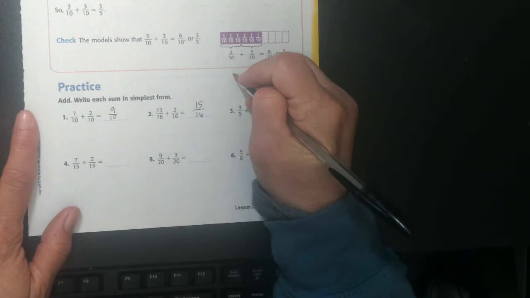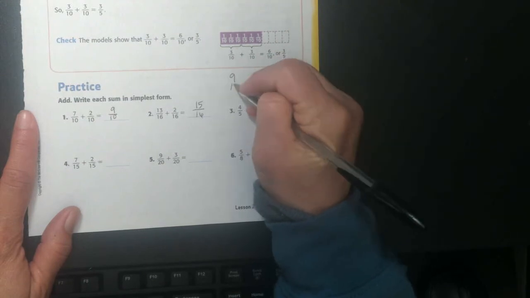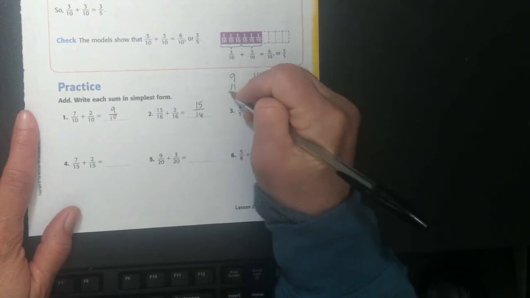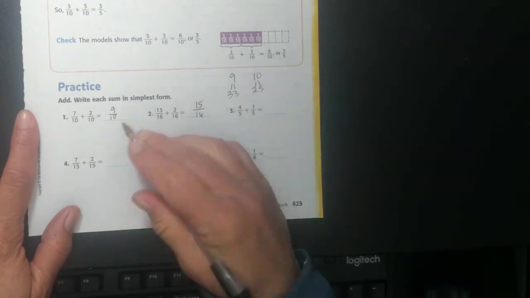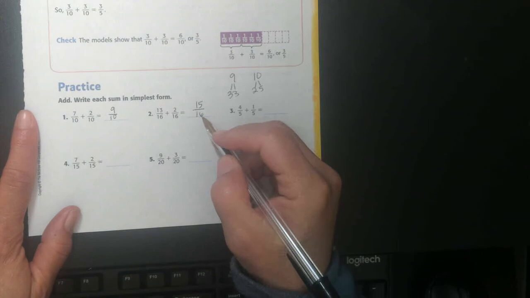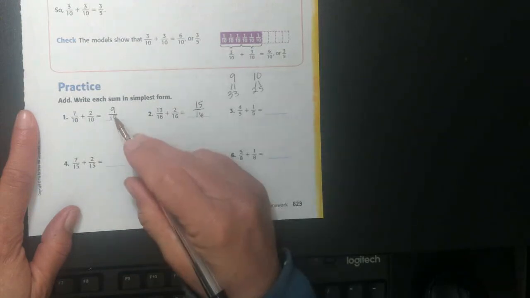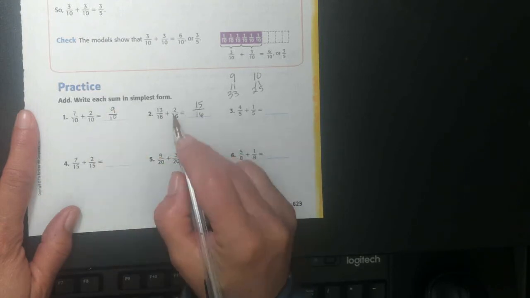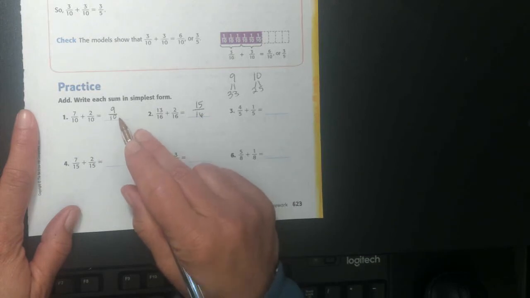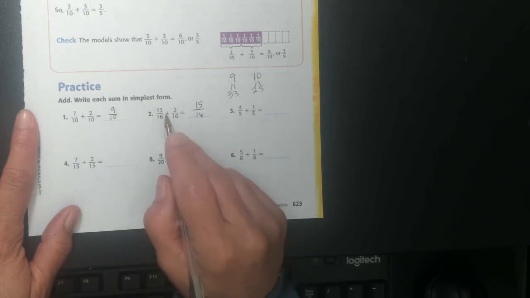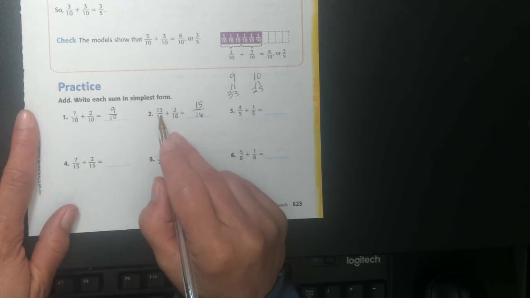If I try to find what they have in common, 9 is 3 times 3, 10 is 2 times 5. Nope, nothing in common. I can't divide. Same with 15 over 16. But hopefully you guys can also see this is almost 1, right? It's almost 10 over 10. It's closer to 1 than it is to 0 or 1/2. If it was 1/2, it'd be 5 over 10. So probably 6 over 10 would be closer to 1/2 than it would be to 1 whole.